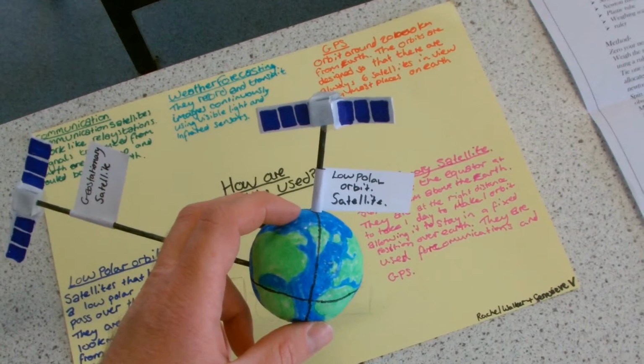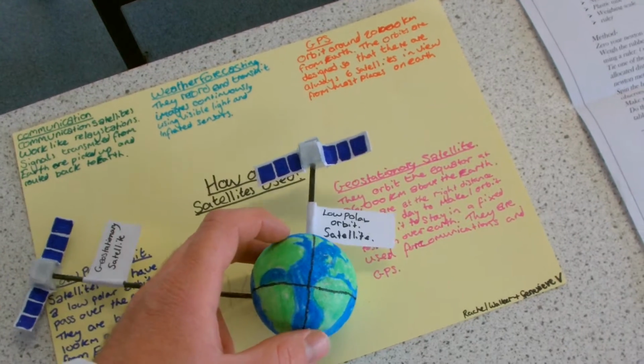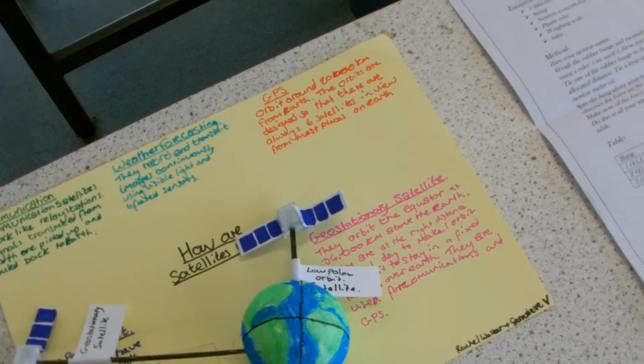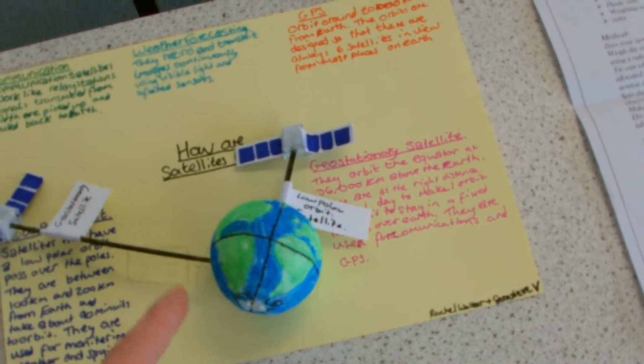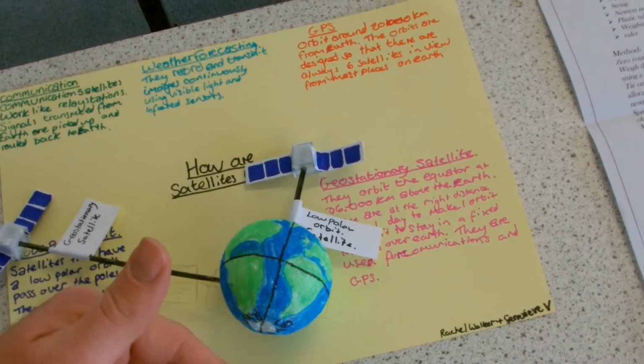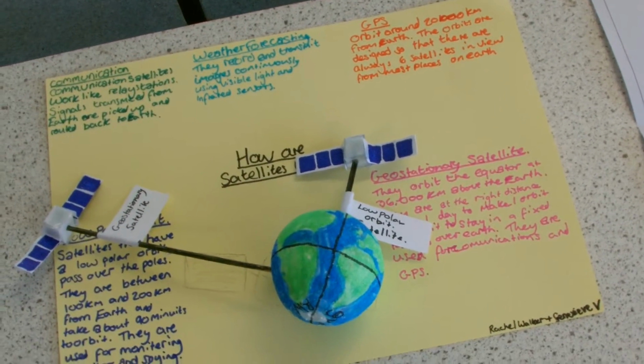A low polar satellite has an orbit which is much closer to Earth, has a much lower time period, typically about an hour and 90 minutes, and can therefore, as the Earth spins in this direction, get to any point on Earth quite quickly by simply changing its speed.